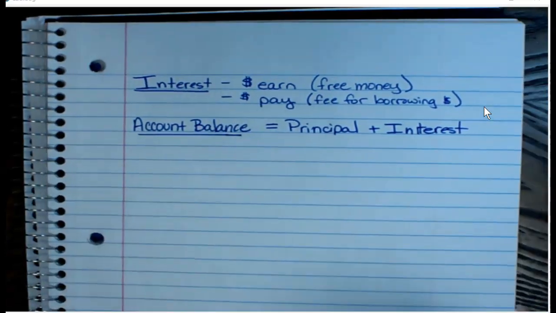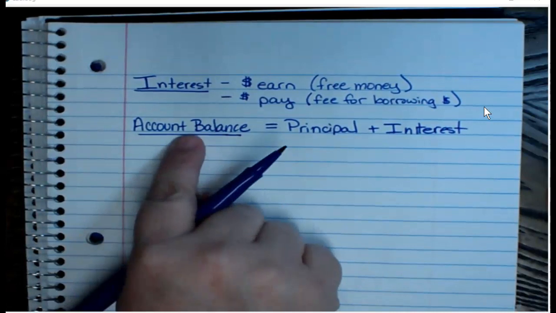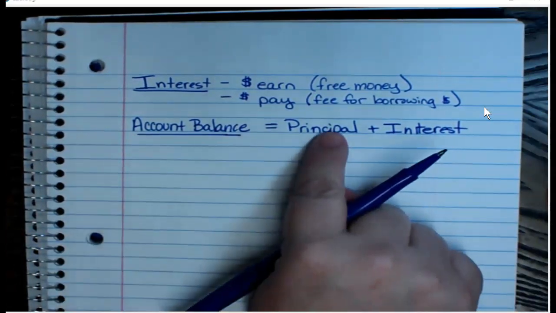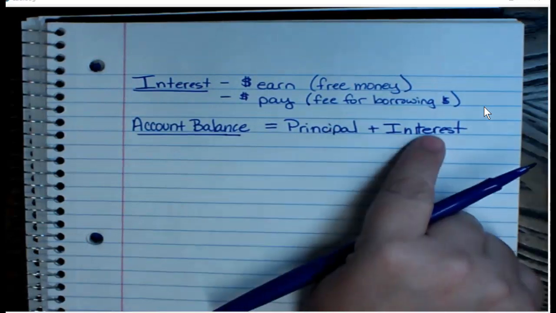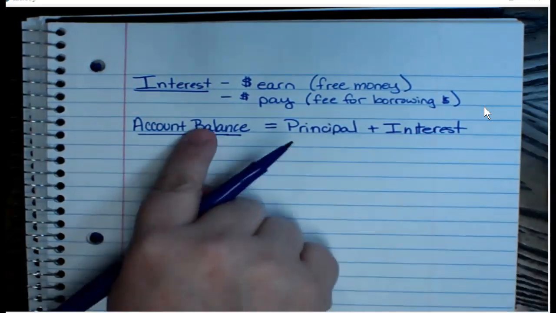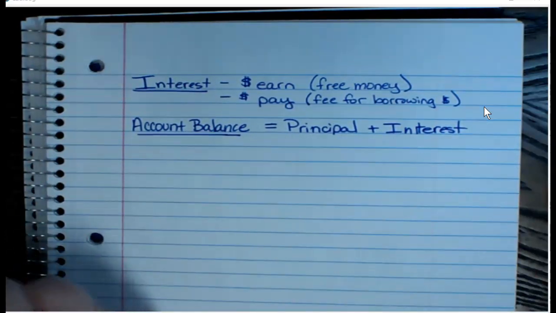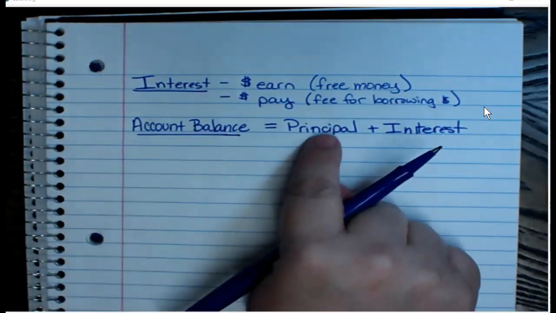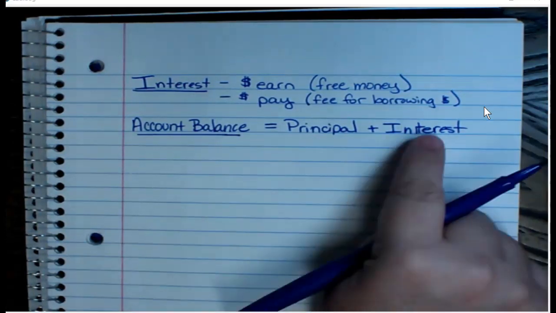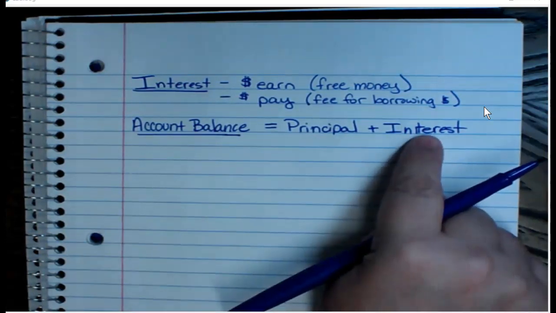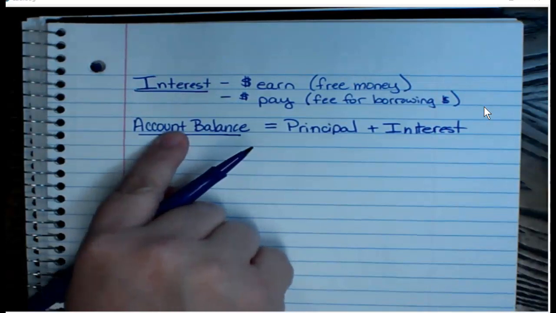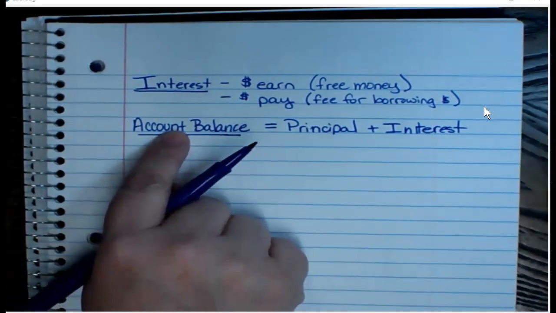If I'm saving money, my total balance that I'm saving in my bank account would be the money that I put into it, the principal, plus any interest that I earned. That would give me my total balance. Same thing if I'm borrowing money. If I'm borrowing money, I have to pay back my principal that I borrowed, plus the fee, which is the interest. That gives me my total account balance that I have to pay back.